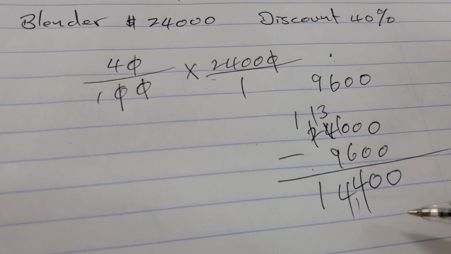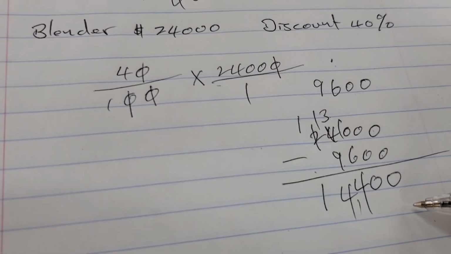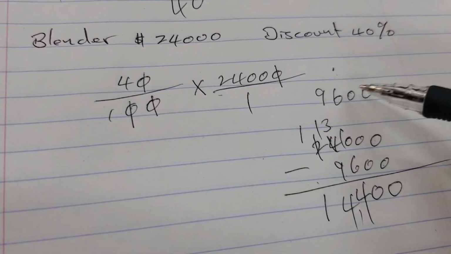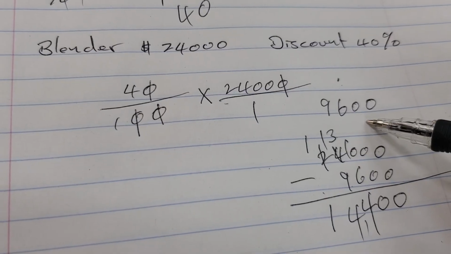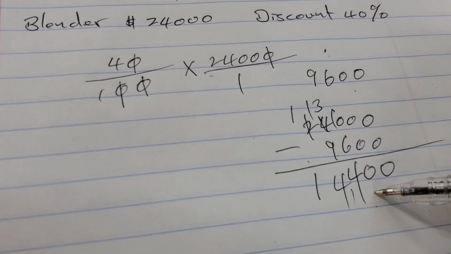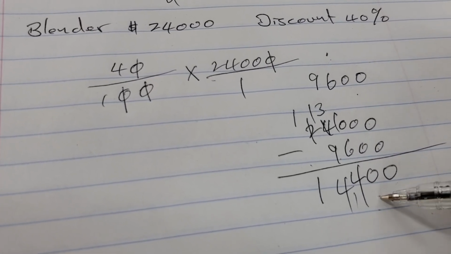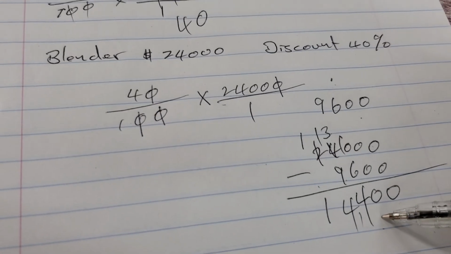Sorry, it is not the discount. This is what you will be paying for the blender. After the discount, which is 9,600, this is what you will be actually paying for the blender. This will be the new price after the discount.